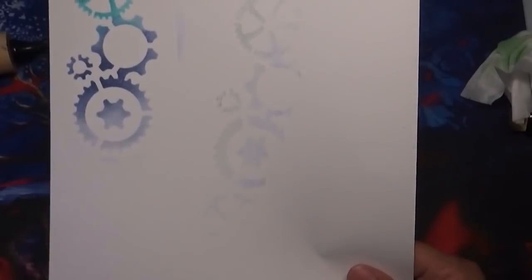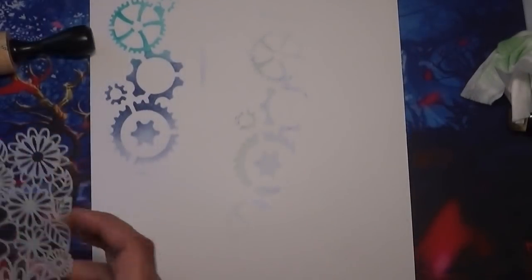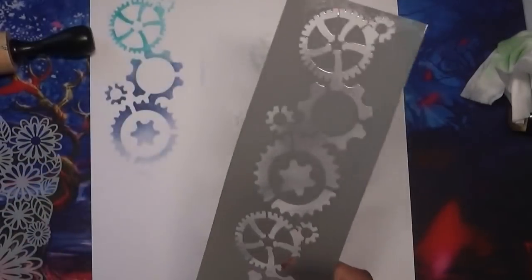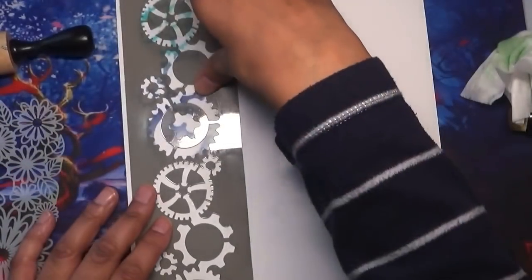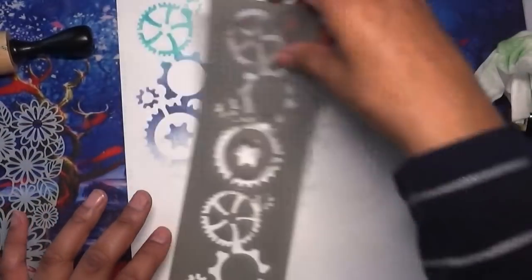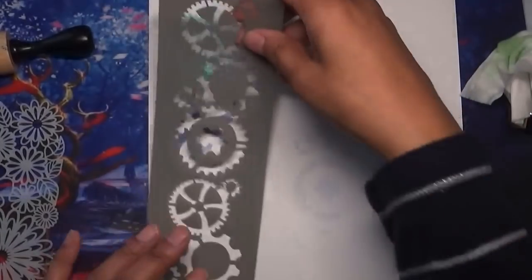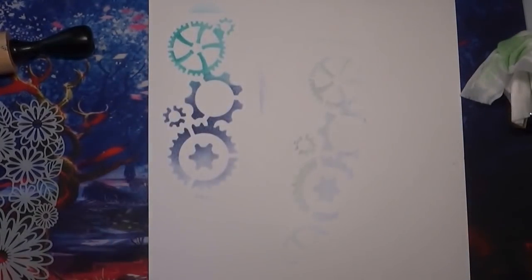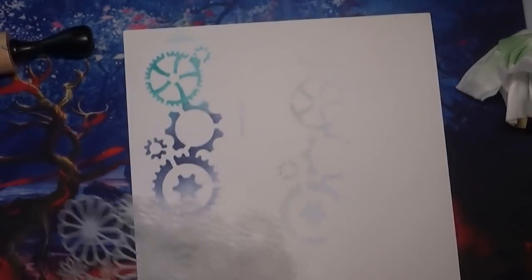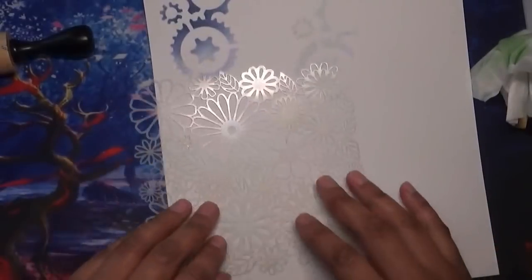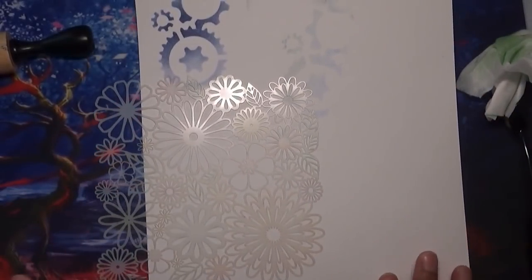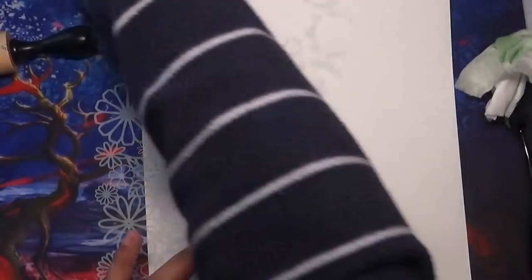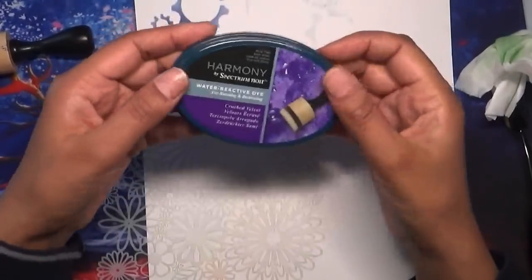I've actually got a little bit there. That's another thing to be careful of. When you move your stencil, you've got to make sure that you're not transferring like I did there. So you've got to be ultra careful and make sure you pick it up so that you're not transferring from the bottom. If I were doing my page I would be very much more careful. Right, let's use this Harmony one now.